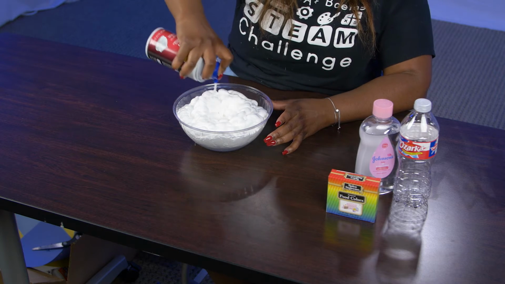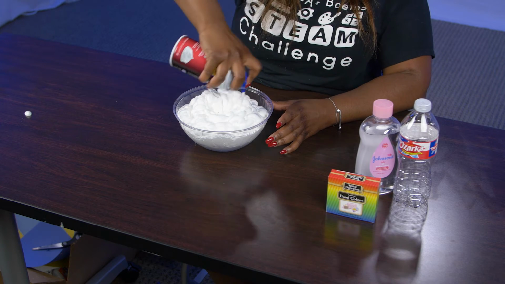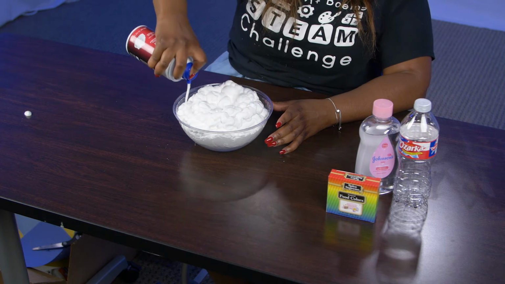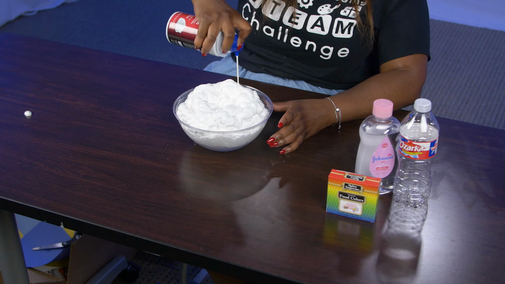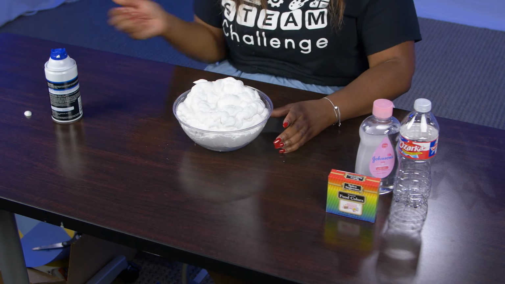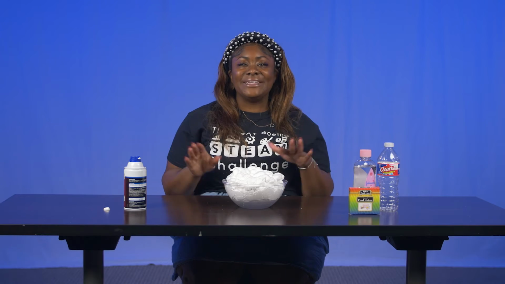And we're going to have a good amount of clouds. There we go. Now we are going to wait for everything to settle down.